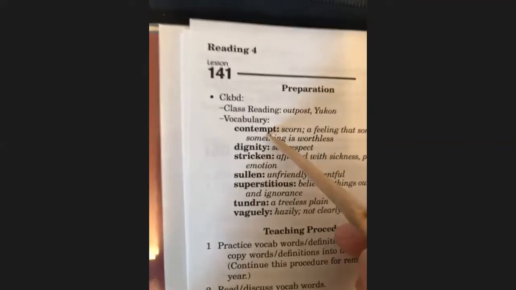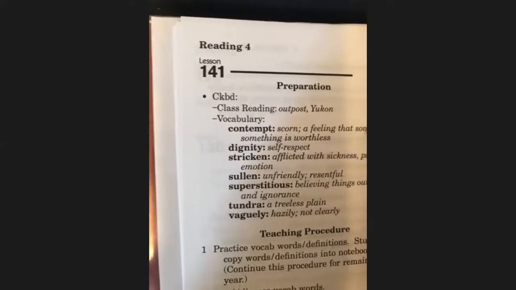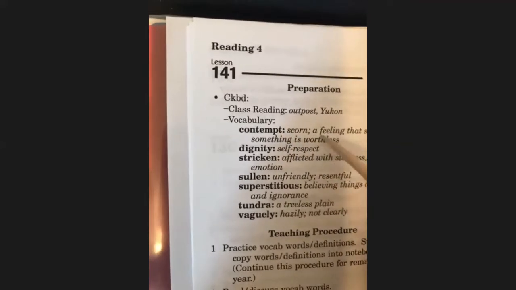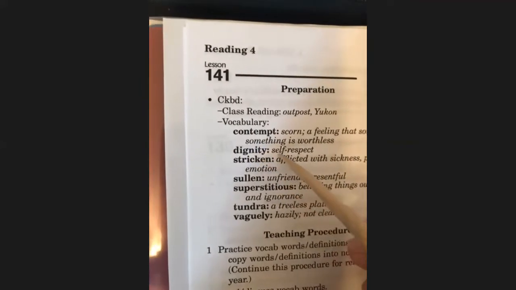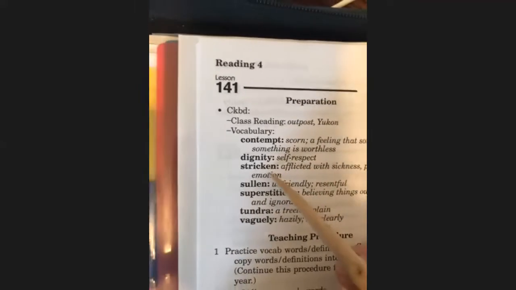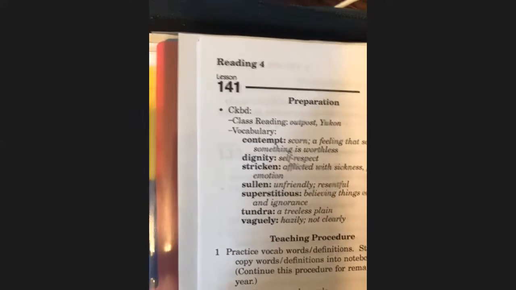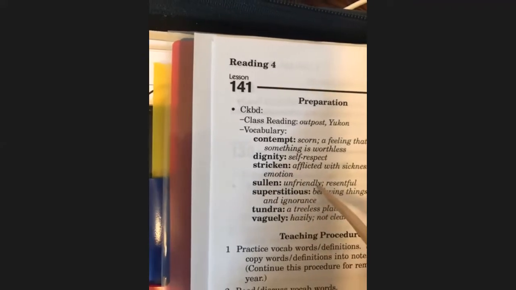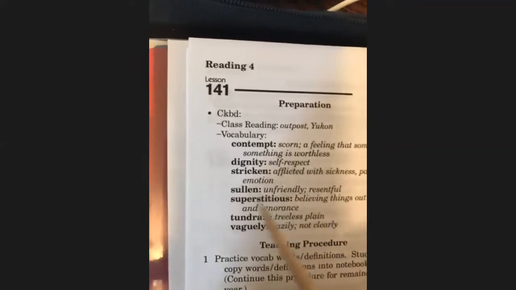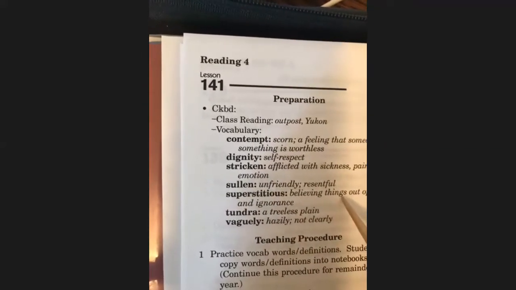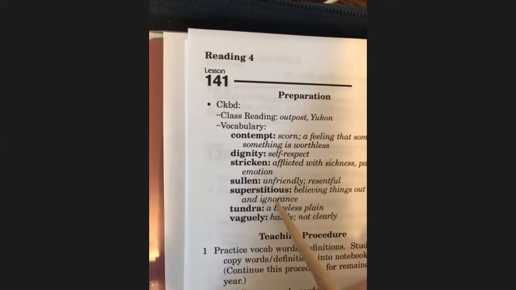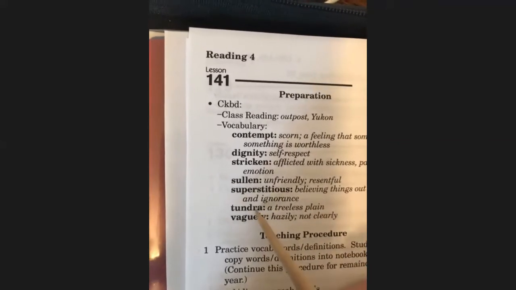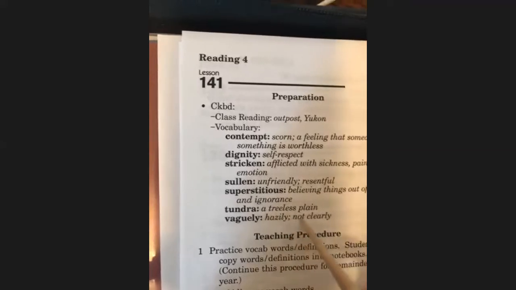Contempt. What does contempt mean? It means scorn, a feeling that someone or something is worthless. It's not a good feeling. Dignity, self-respect. Stricken, afflicted with sickness, pain, or emotion. Sullen, unfriendly, resentful. Superstitious, believing things out of fear and ignorance. Tundra, a treeless plain. Vaguely, hastily, not clearly.